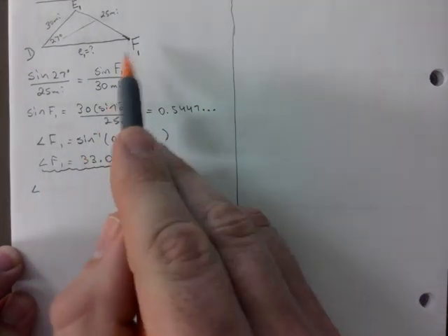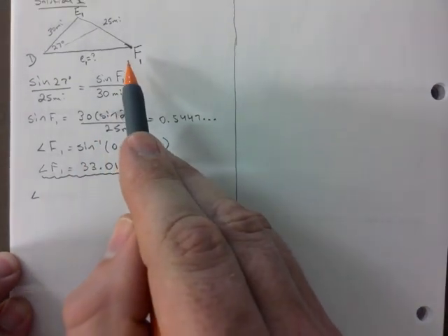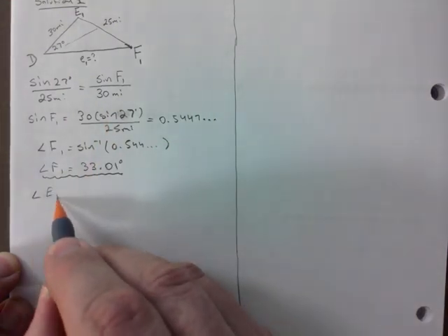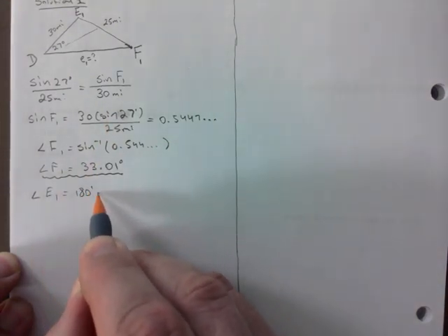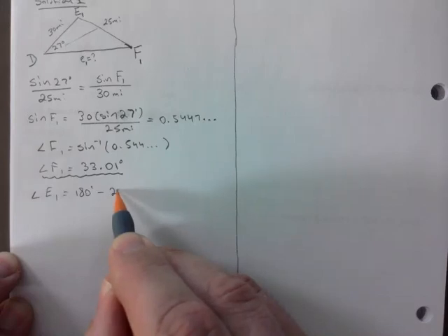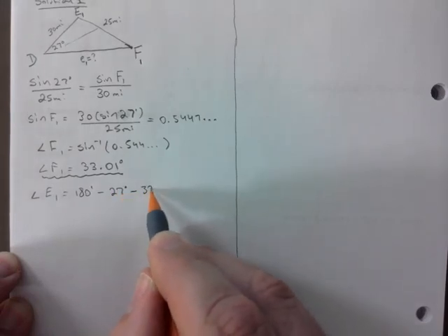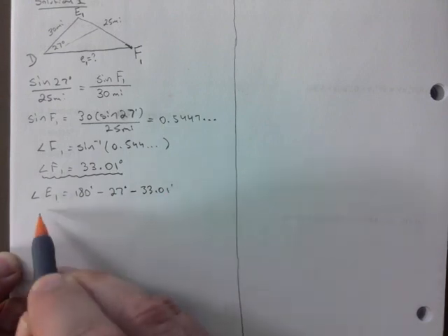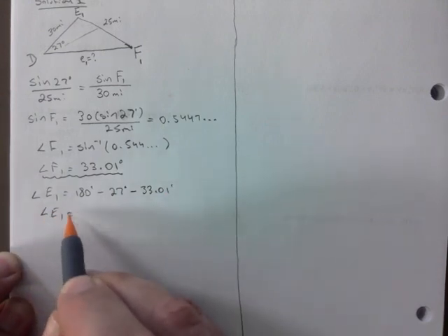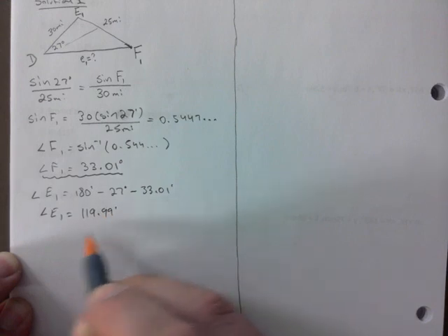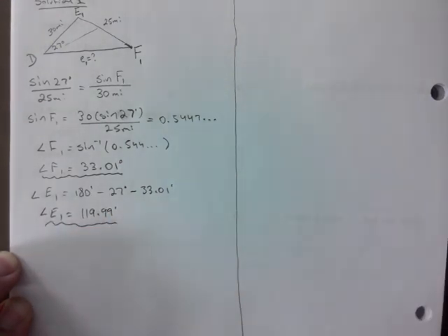Now that I have angle F1, I can find the angle up top here, which I call E1. So angle E1 is 180 minus 27, the one I already know, which is angle D, minus 33.01. Angle E1 is 119.99. Also important to me, but not the ultimate.